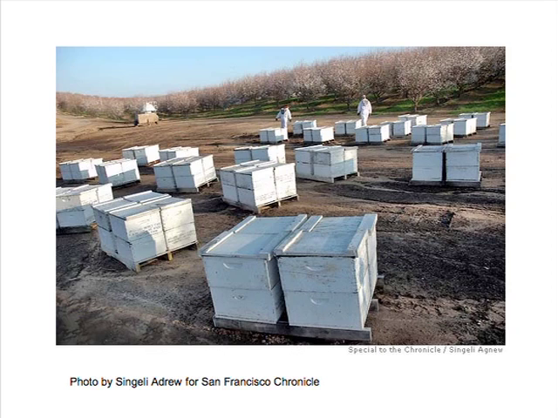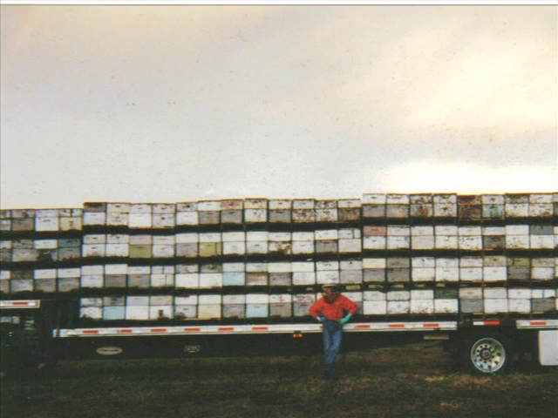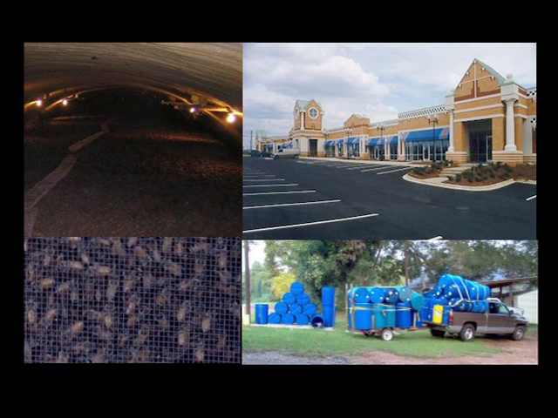So where do they come from? They come from all over the country. They come from everywhere on these flatbacks. Almond season happens in February, and the pollination has to be done within like 20 days or so. So they have to work themselves to death, basically. And they bring them from all over the place.